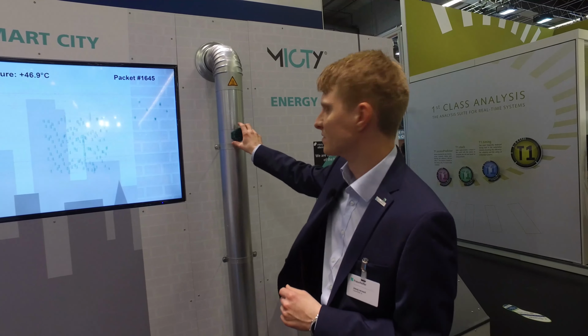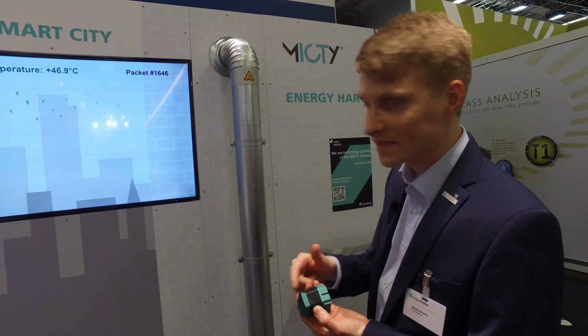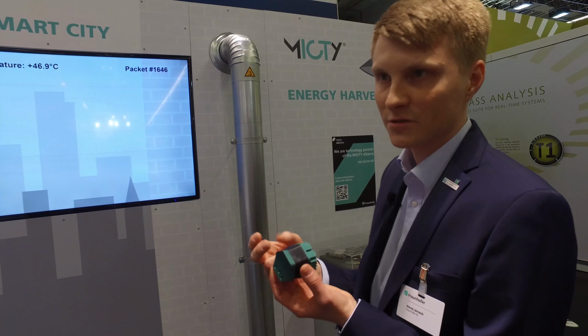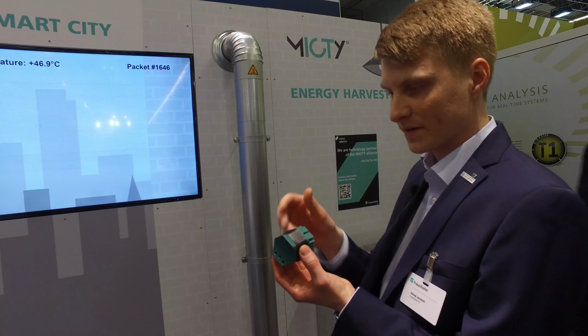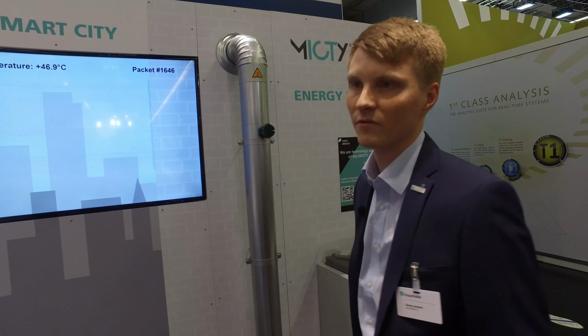In fact, we are using energy harvesting within this sensor, which has a warm side here, this pipe is heated, and a cool side. And the temperature difference generates energy within this sensor node, and it's sufficient to transmit data every 15 seconds.